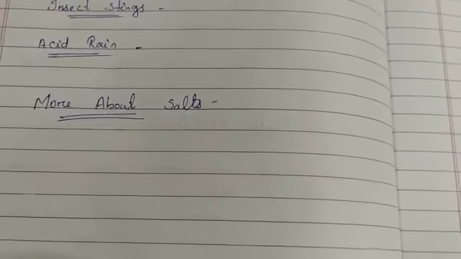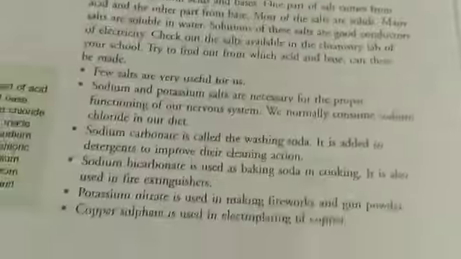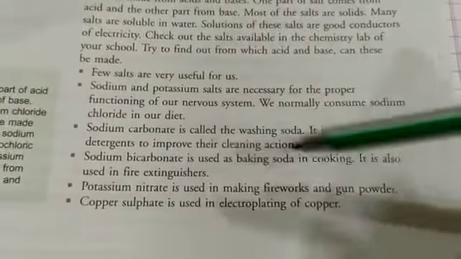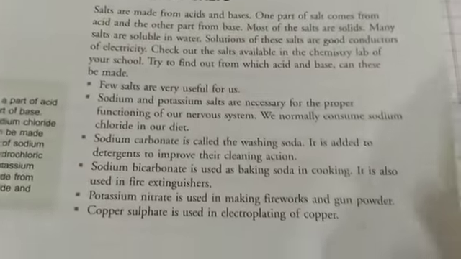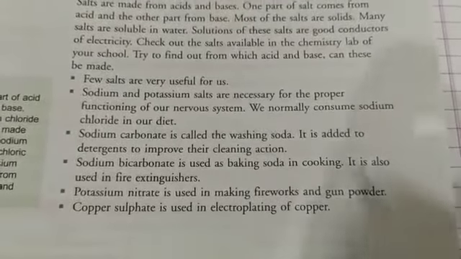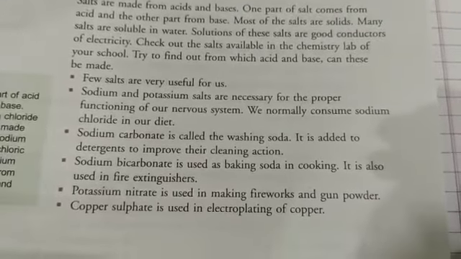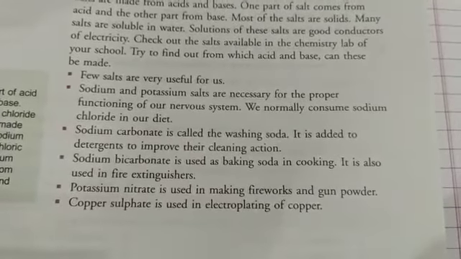Potassium nitrate is used in making fireworks and gunpowder. Copper sulfate is used in electroplating of copper. So this is all about the salts. Here you can see many important salts and their uses are given. This is all about uses of acids, bases and a few salts. You have to learn them, and in the next class I will give you the question answers. You will write and learn them.